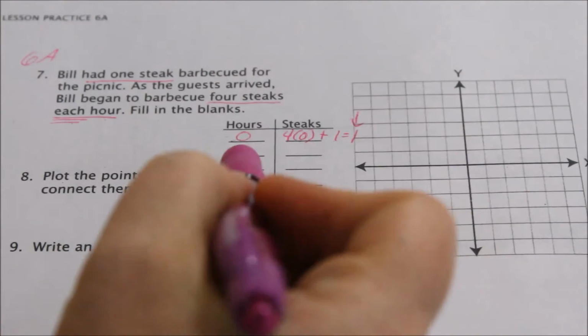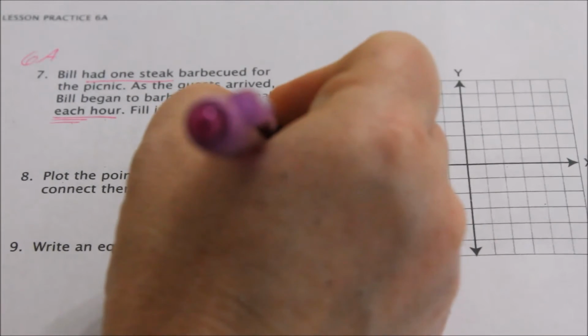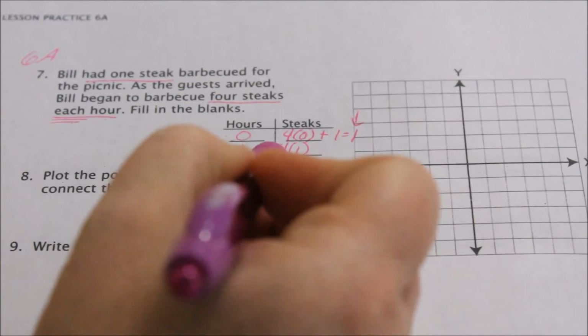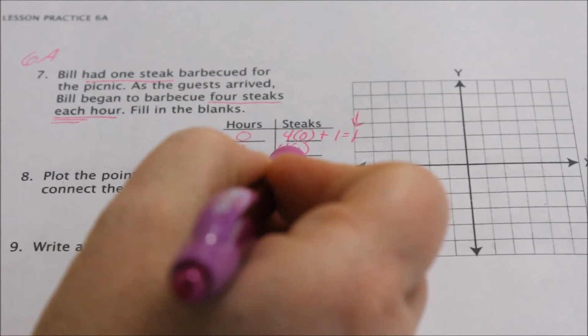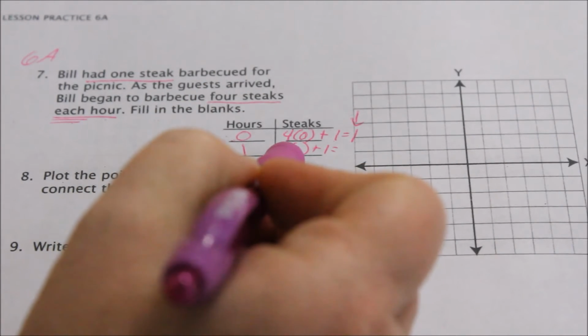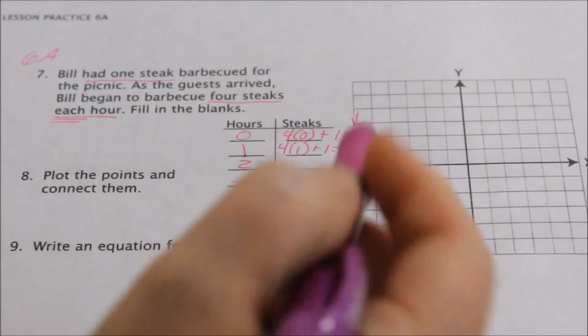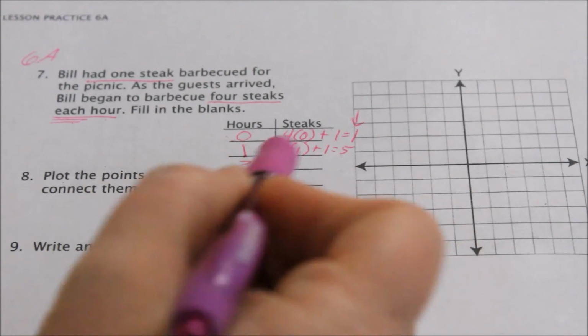We're going to focus on these numbers that we get off to the side because we're going to create a coordinate. Okay, now after 1 hour, how many steaks do we have? Well, he makes 4 steaks every hour. We made 4 steaks times the 1 hour we worked plus the 1 steak he started with. 4 times 1 is 4, plus 1 is 5. So after the first hour, we have 5 steaks.